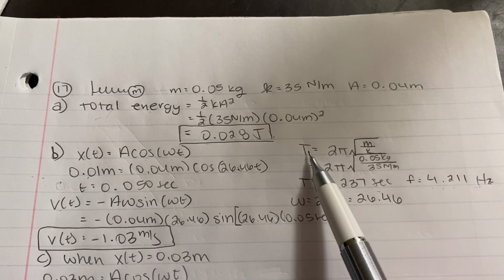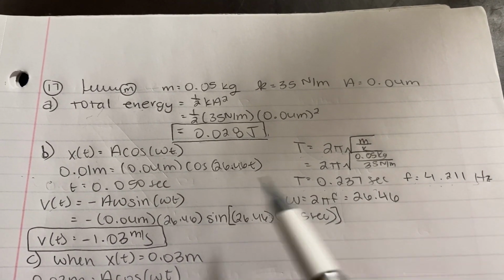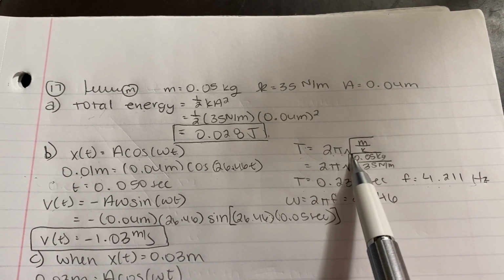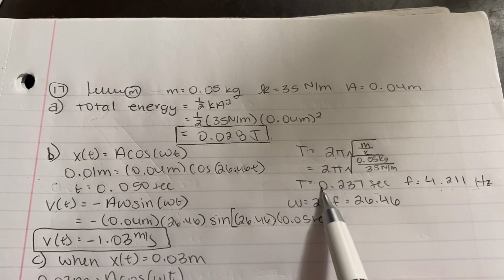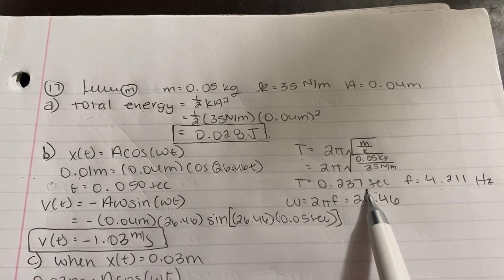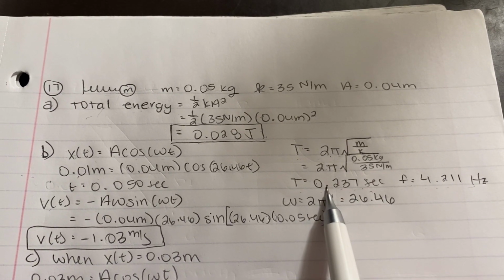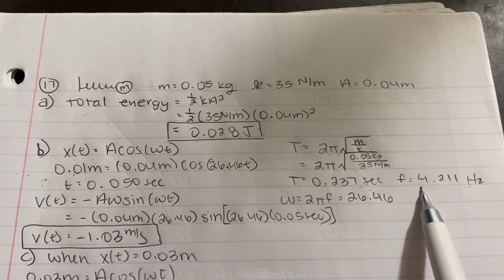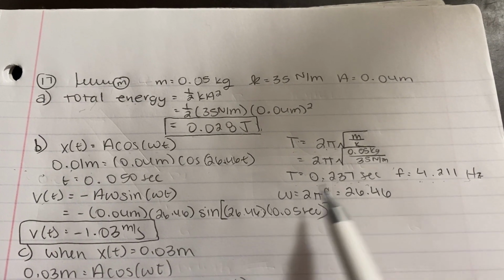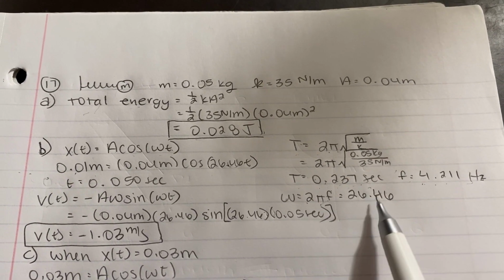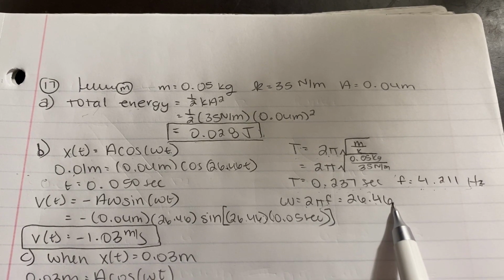So in order to find the angular frequency, we first have to find the period. And we know the formula for that is 2π times the square root of m over k. Plug everything in, and you get the period is 0.237 seconds. 1 over that is going to be 4.211 hertz, which is the frequency. And the angular frequency is just 2π times that, which is 26.46.